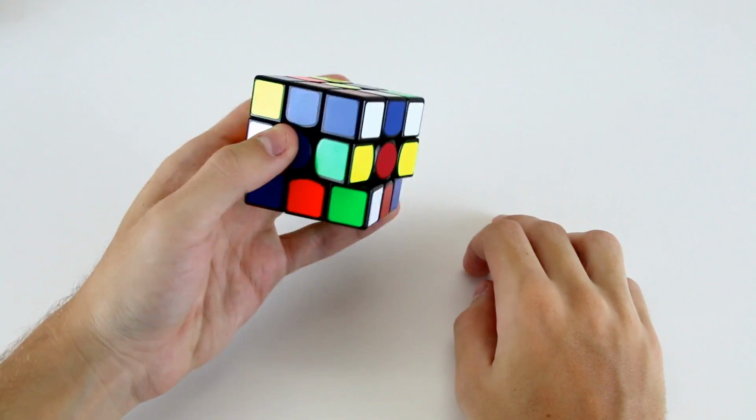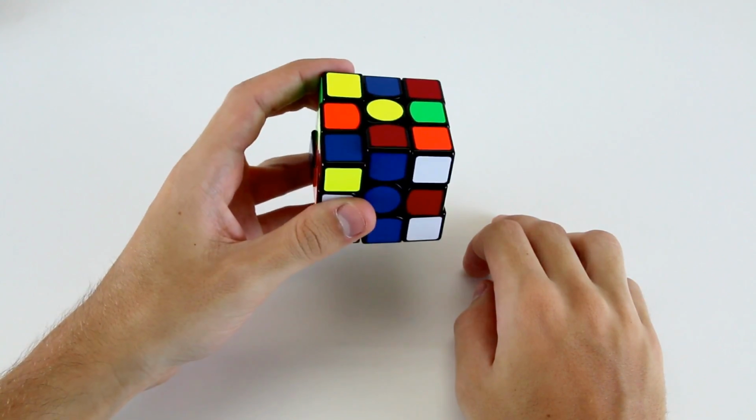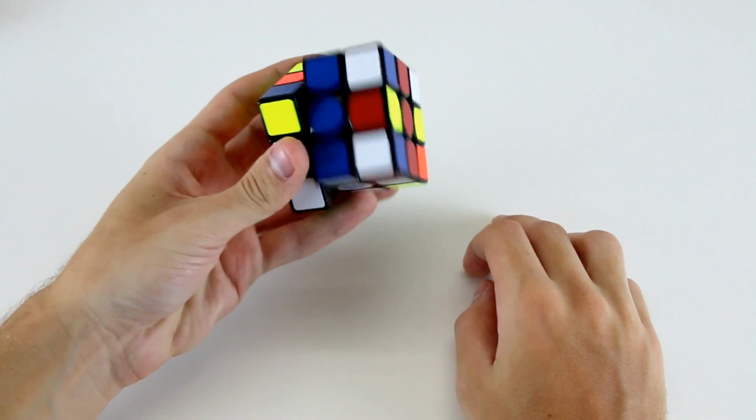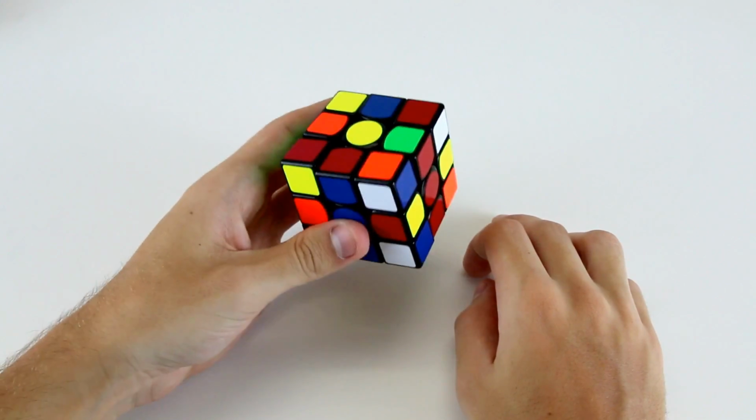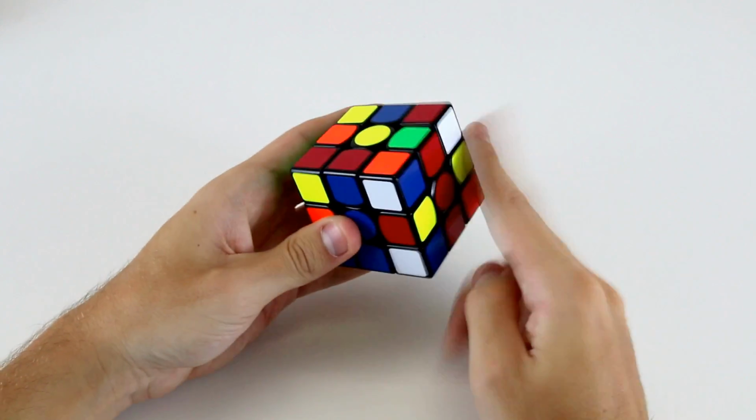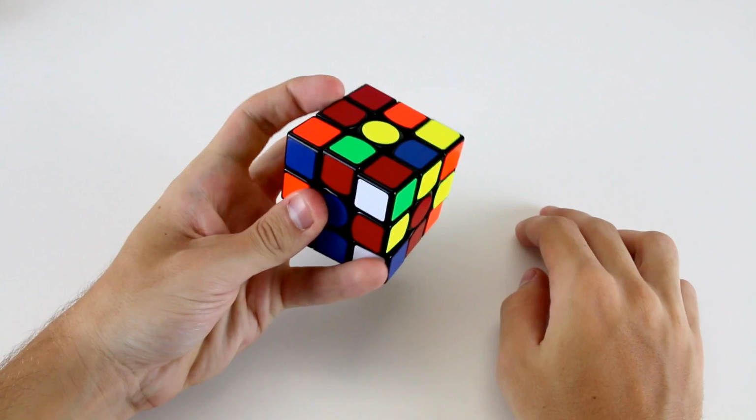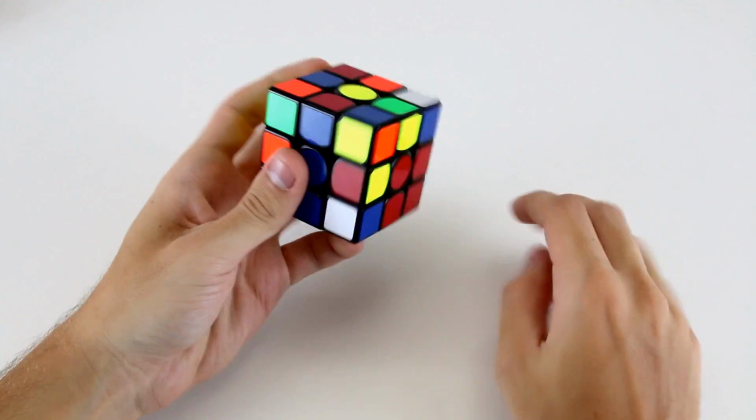So then I would do D prime, R2, D prime, and then L, and I'll do the L like a wide R, like that. Then after that, I've got this F2L pair, which goes in the back right slot. So U, R prime, U, R, U prime, R prime, U prime, R.